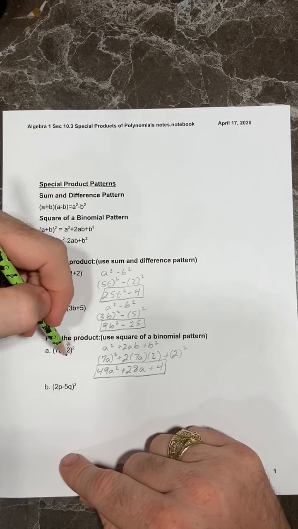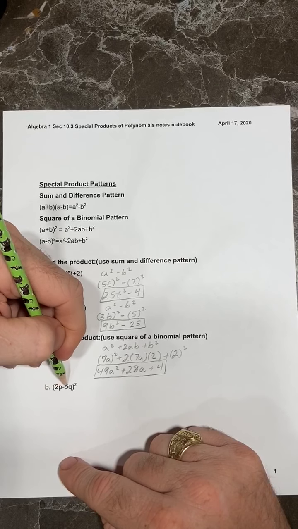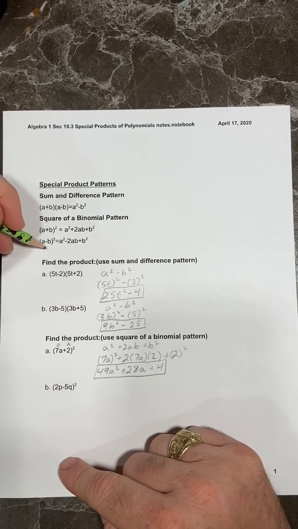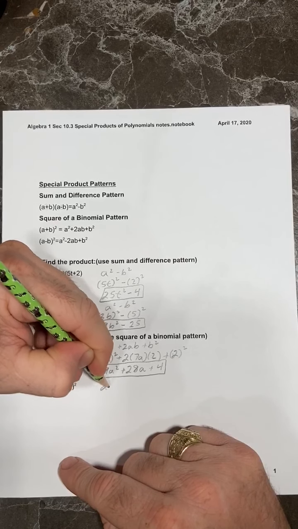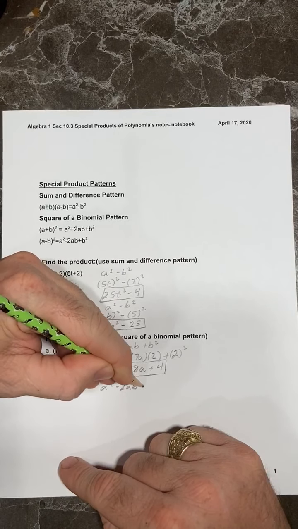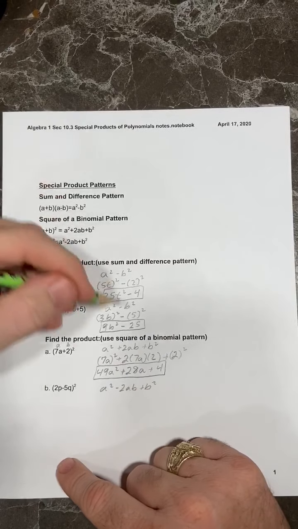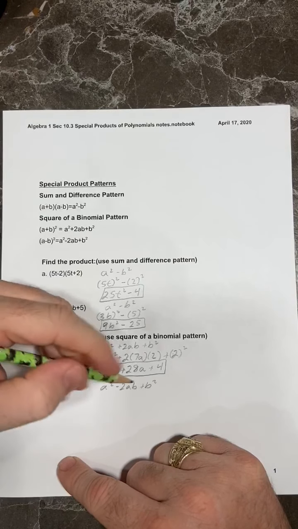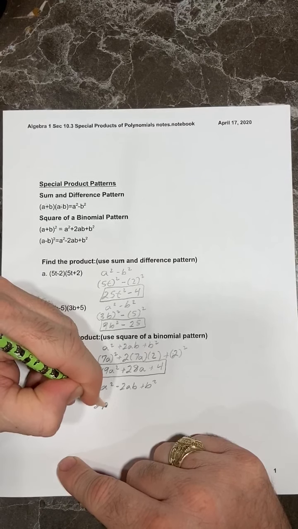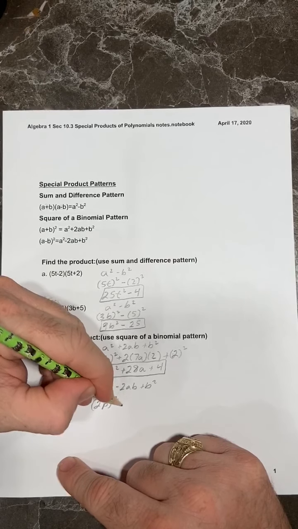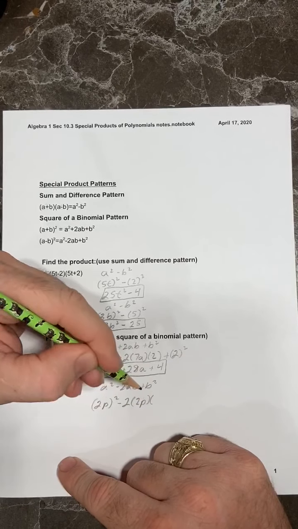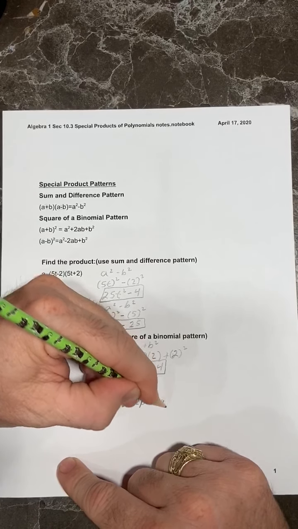All right, so then the next one is 2p minus 5q squared. So it's got a subtraction in between the two terms, so we're using this pattern, a squared minus 2ab plus b squared. So 2p is the a, 5q is the b, so 2p squared minus 2 times a, which is 2p, times b, which is 5q.